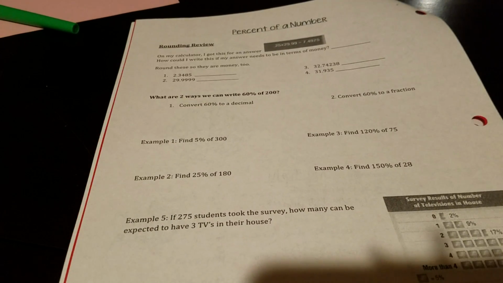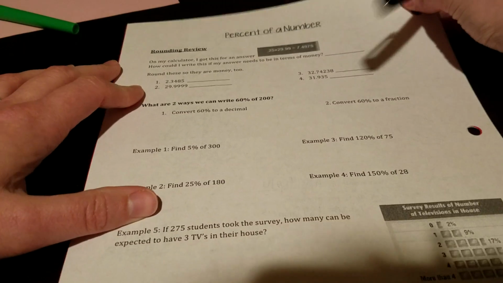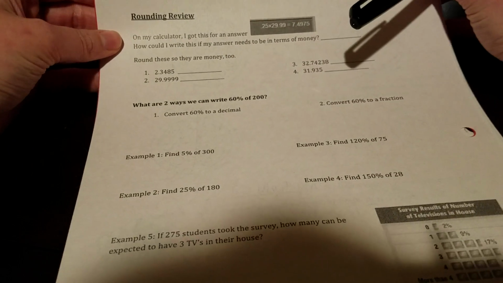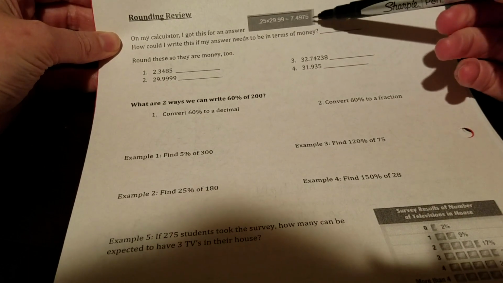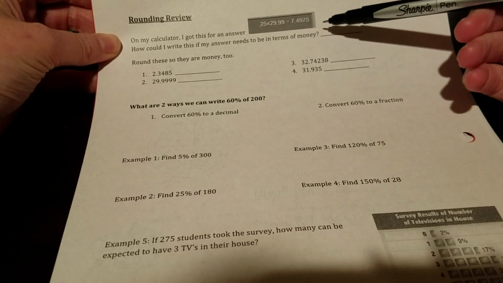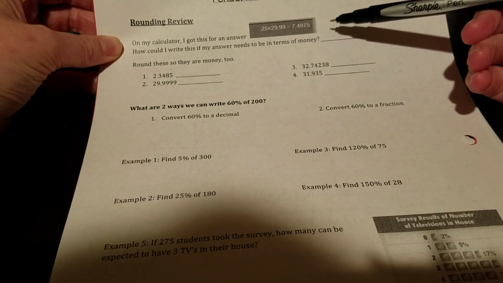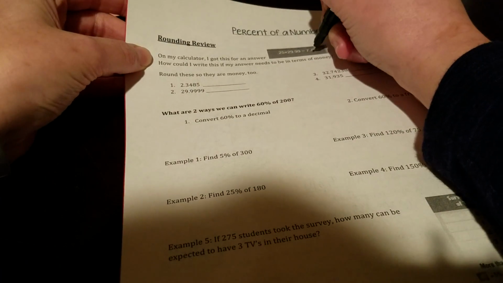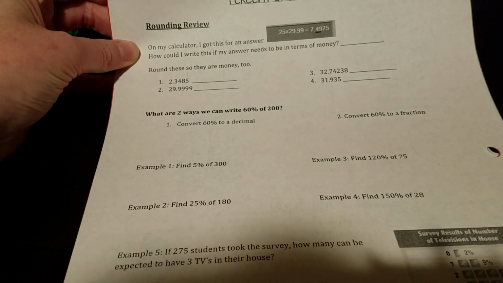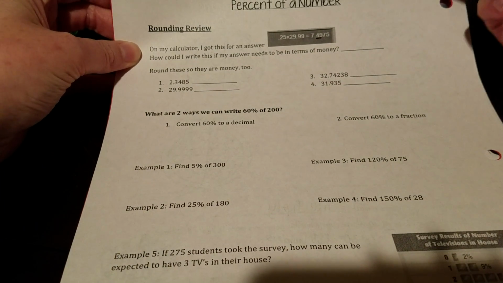All right, this next lesson is on percent of a number. So first of all, just quickly talking about rounding. If we get something like this for an answer, we're going to be talking about rounding in terms of money a lot in this chapter. So money is going to go out to the hundredths place. So this would be $7.49.